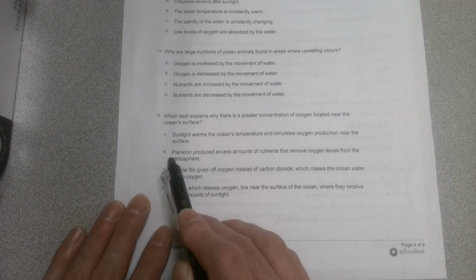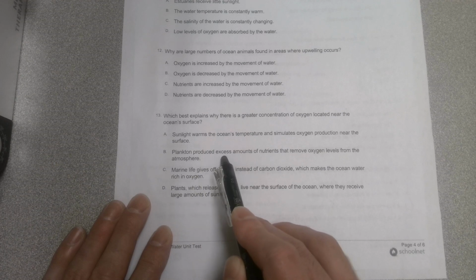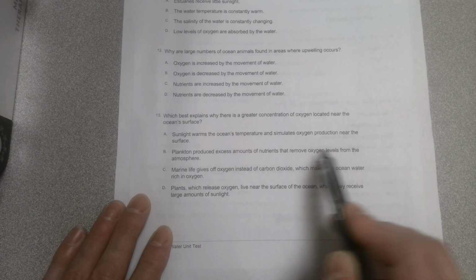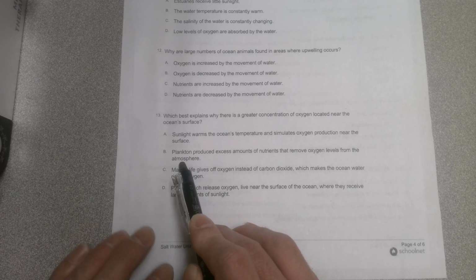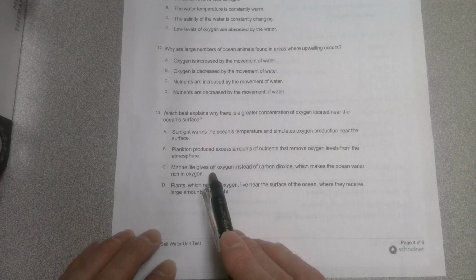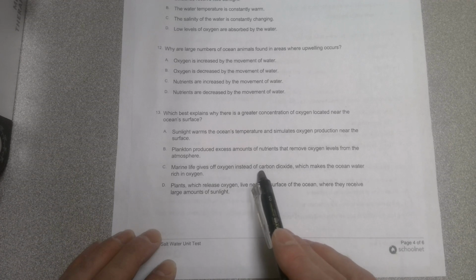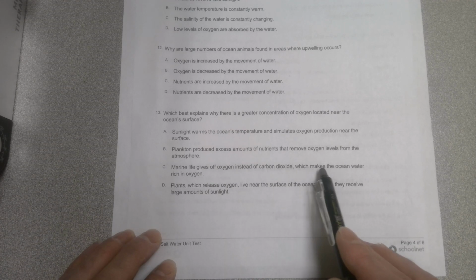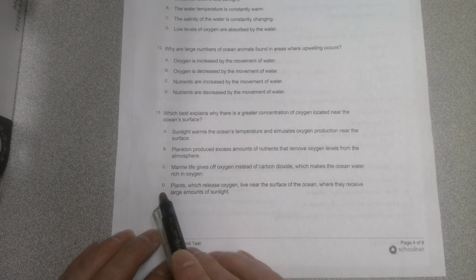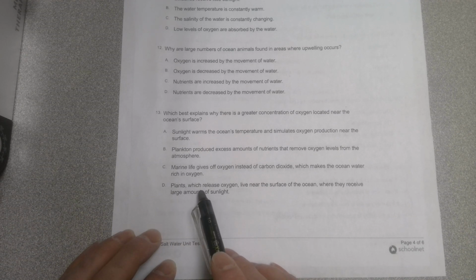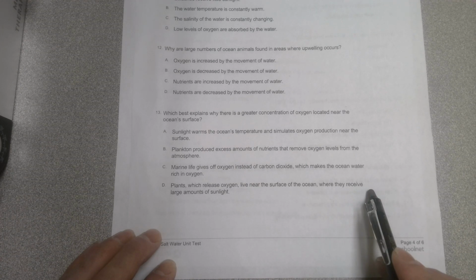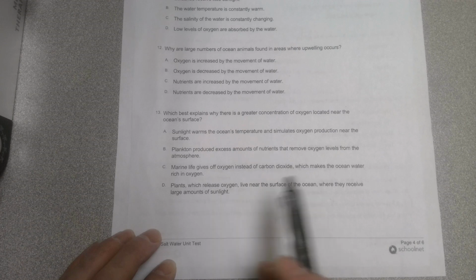B. Plankton produces excess amounts of nutrients that remove oxygen levels from the atmosphere. C. Marine life gives off oxygen instead of carbon dioxide, which makes the ocean water rich in oxygen. Or D. Plants which release oxygen live near the surface of the ocean where they receive large amounts of sunlight.